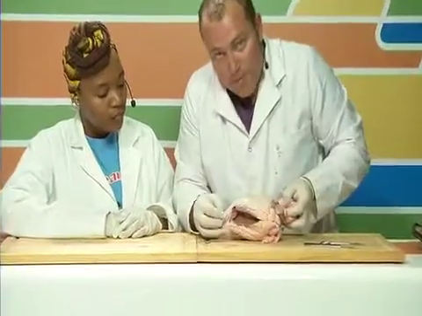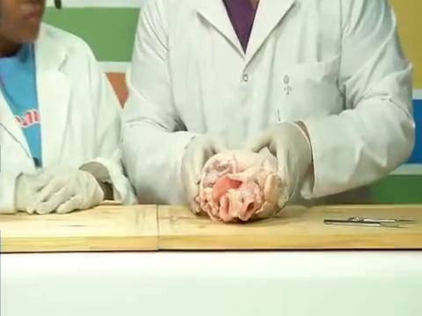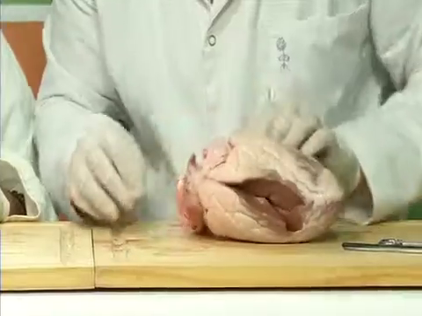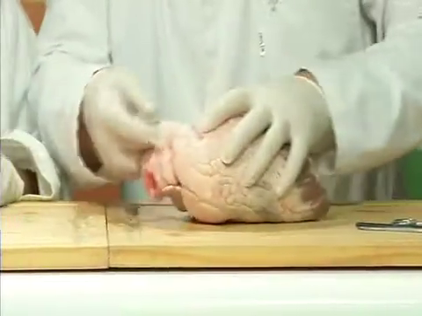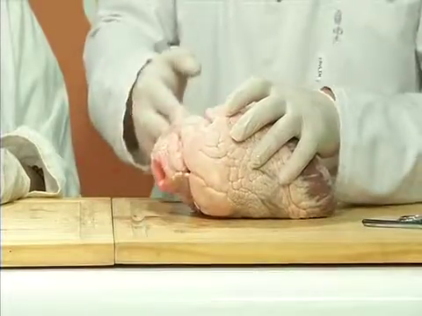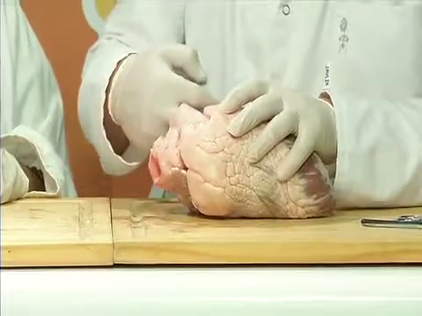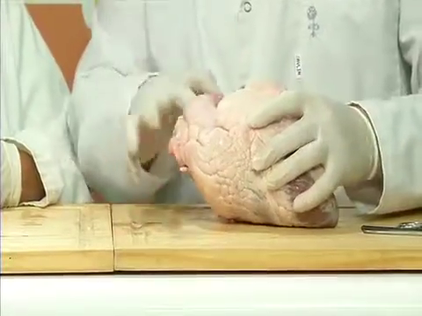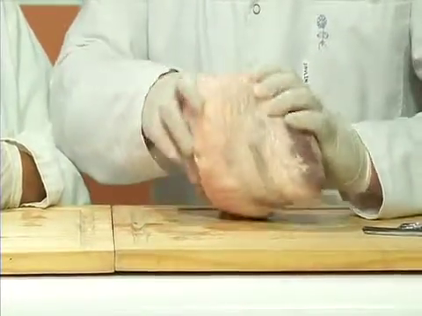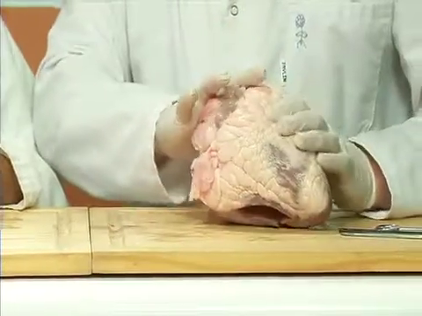Now, we've got the apex and we've got the base. Okay, now, if I have a look at it, your main big artery, which is that one here, do you know what the big artery is that takes blood to the whole part of your body? Take a guess. The big artery.